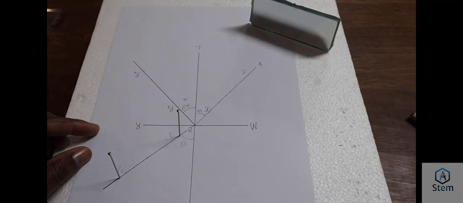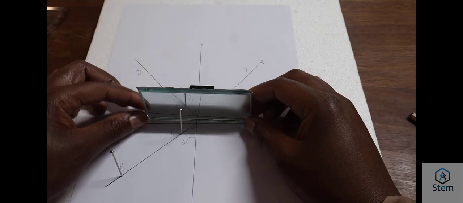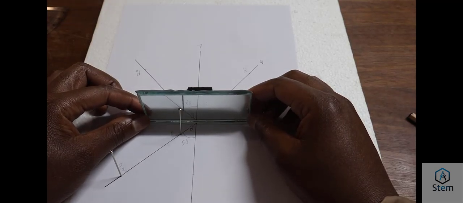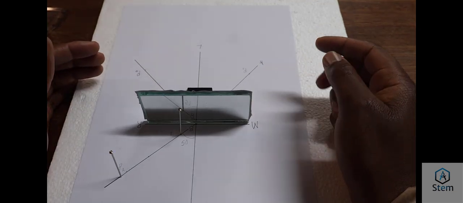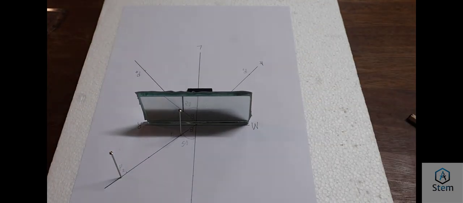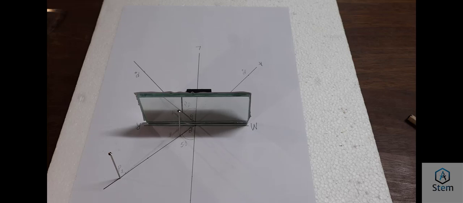Okay, I just marked P1, P2, and now we put our mirror over MR, and we start looking at the images of P1 and P2 through the mirror. Just gonna put some light to keep everything very nice there.